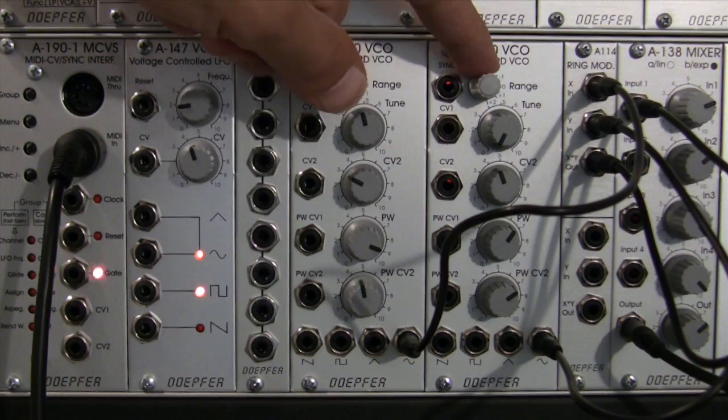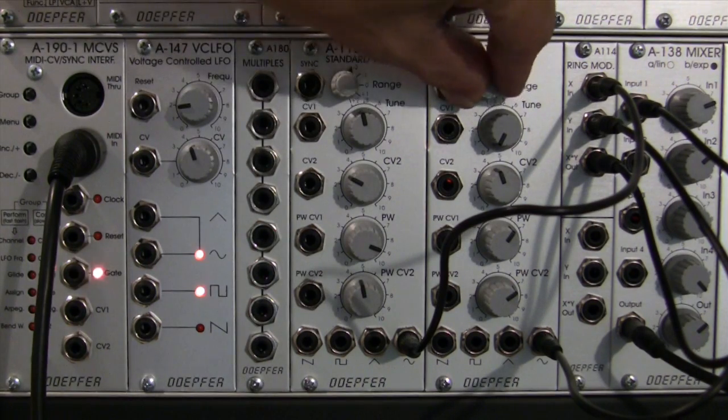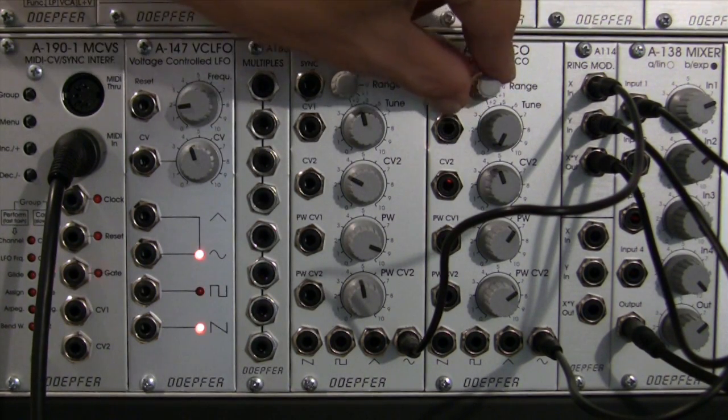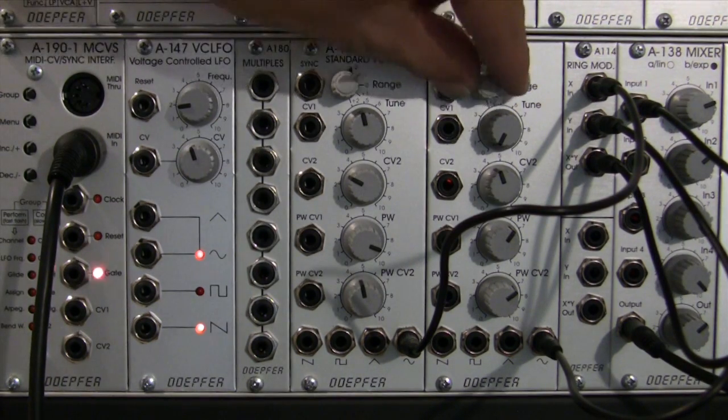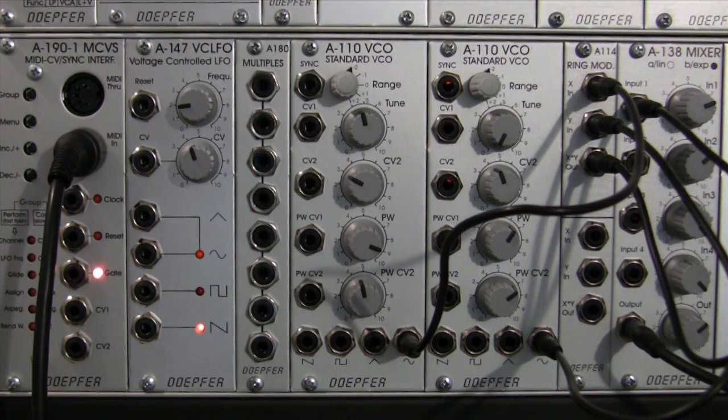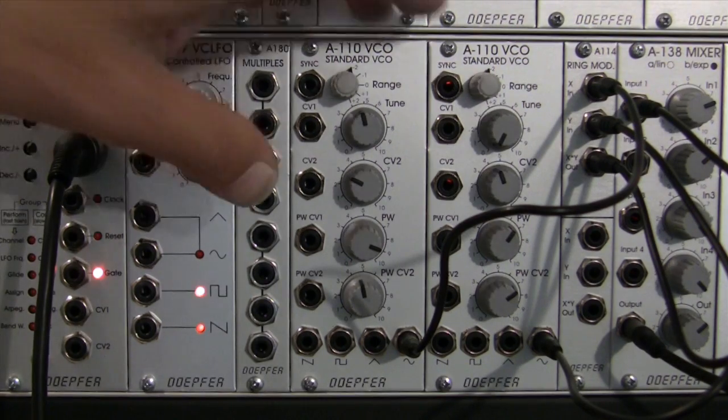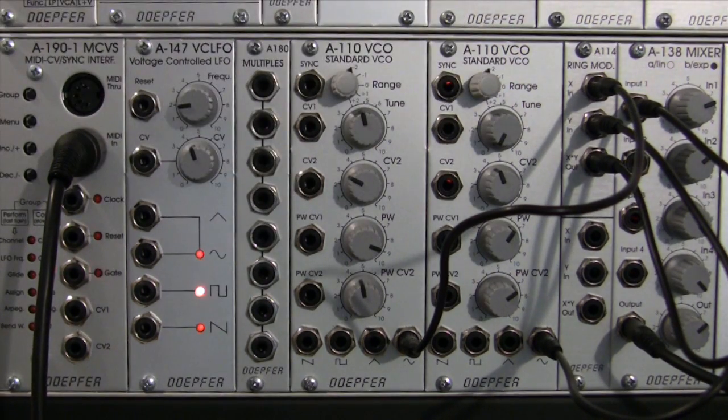Okay. So now let's try actually going with the second oscillator back down into the lower octaves and hear what kind of sound we can get with both in the lower octave. And at about that point it becomes so low that it's very hard to hear.